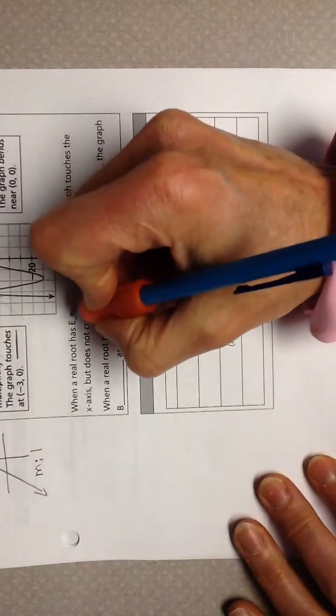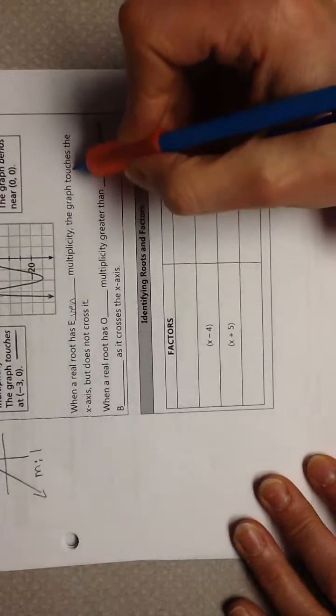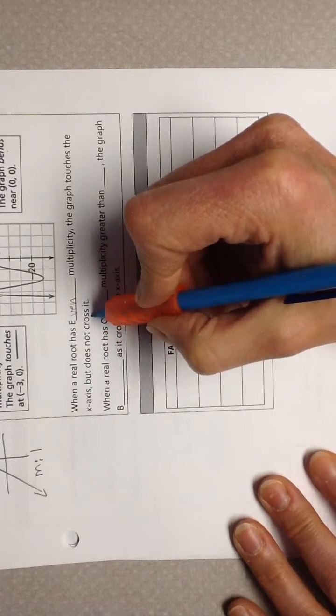Okay, now we want to talk about even and odd roots. When a root has an even multiplicity, the graph touches the x-axis but does not cross it. So this would be your even. It has a multiplicity of 2, and it touches but it doesn't cross the x-axis. When a real root has an odd multiplicity greater than 1, the graph bends as it crosses the x-axis. So this is odd and this is odd here, so that's the bend that you'll see for an odd multiplicity.